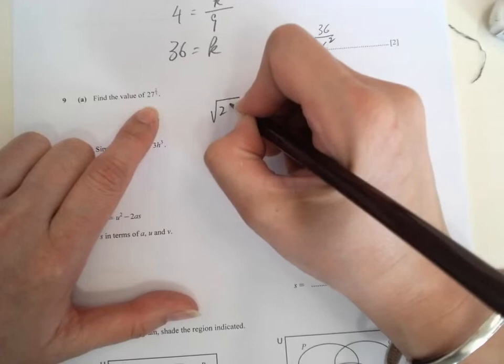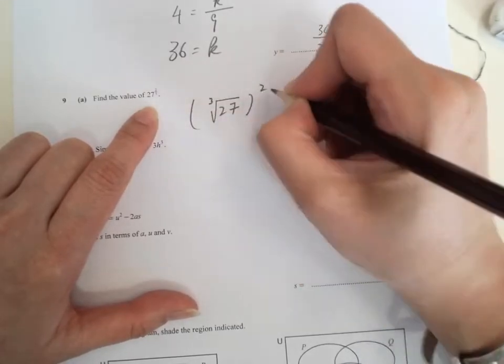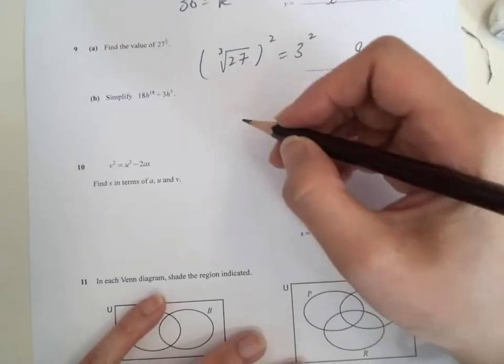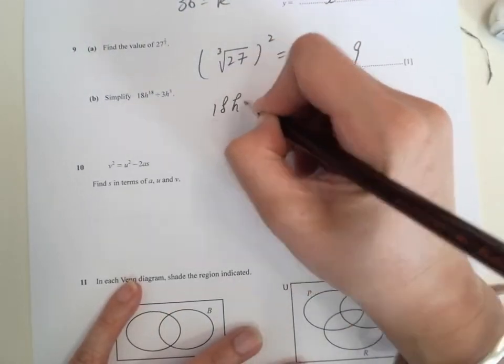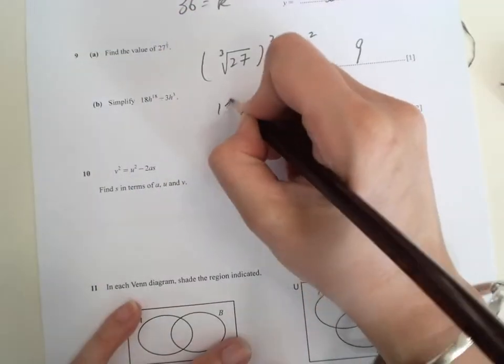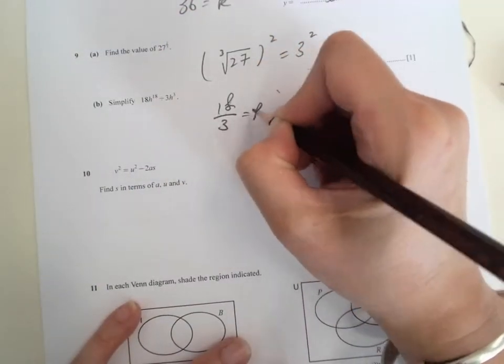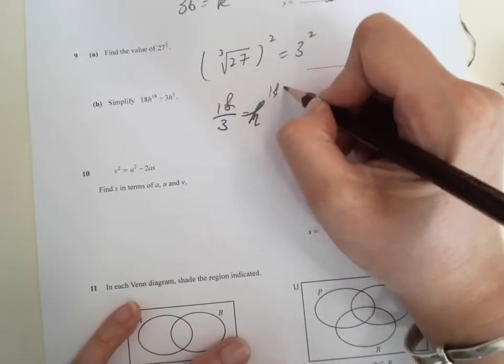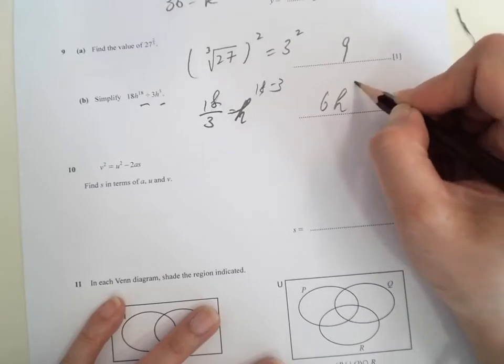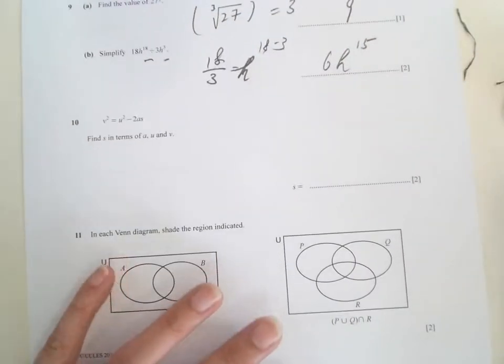All right, find the value of it. So I got 27 cube rooted and then squared. So get the 3 squared equals 9. Oh, it's getting tiring. So we have 18h^18 over 3h^3. Number by number, 18 divided by 3 equals 6, times h. 18 minus 3 because of the index. So now we got 6h to the power 15.